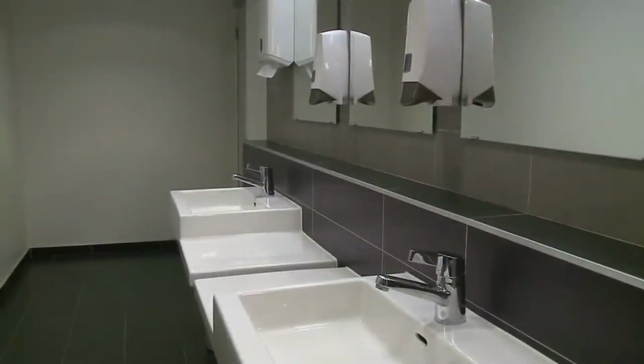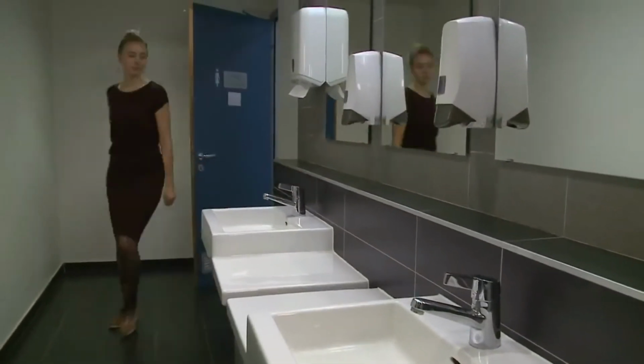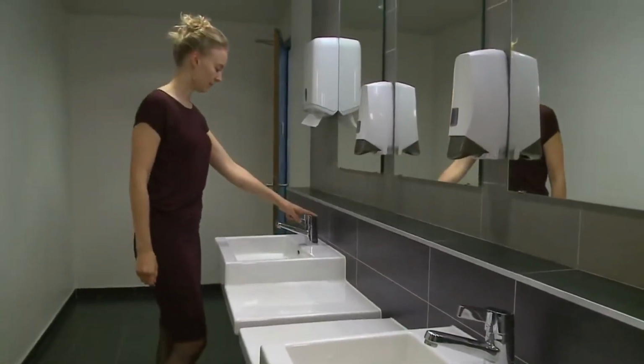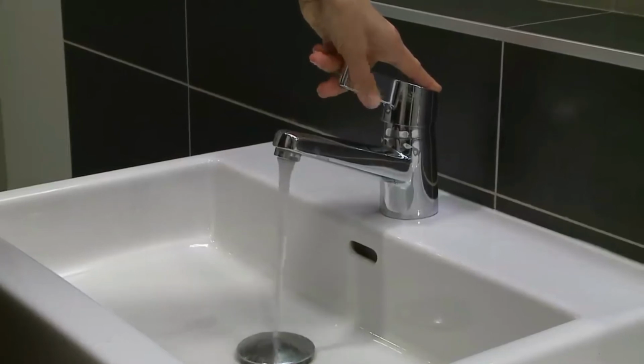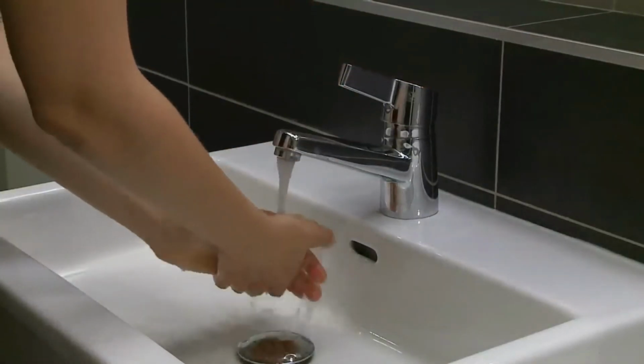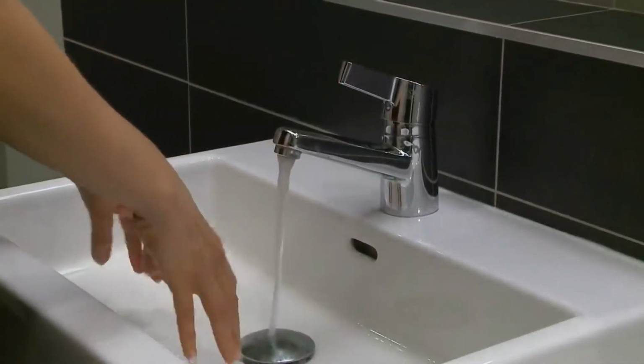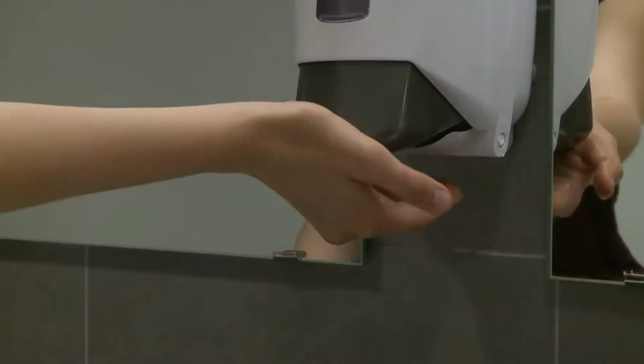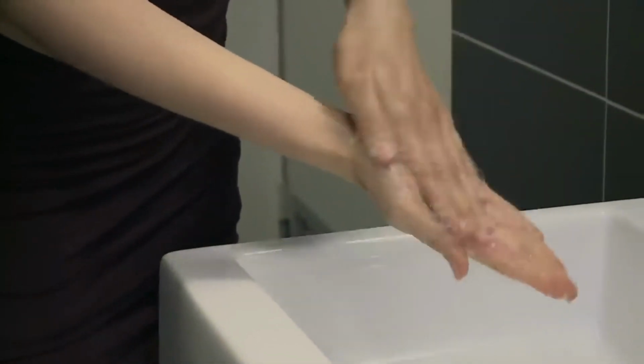Hand washing should take you about 1 minute. Use a timer or count from 1 to 10 in each of the following steps. Wet hands with water and apply enough soap to cover all surfaces of the hands. Let the water run smoothly to avoid touching the tap later on. Rub hands palm to palm to obtain a good quantity of foam.